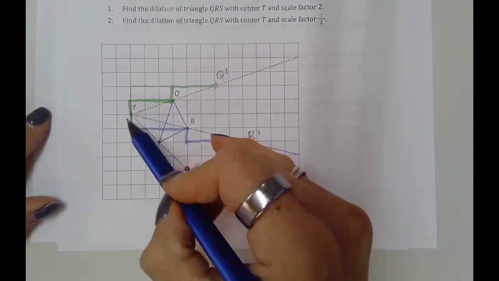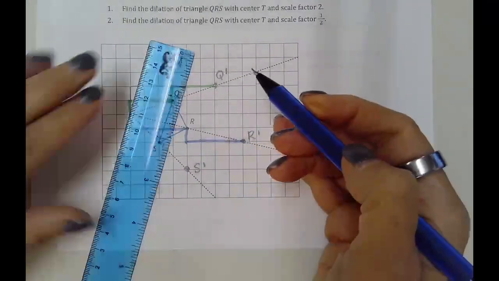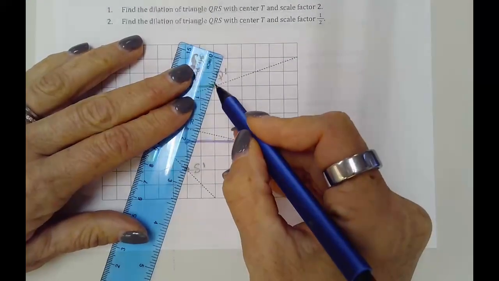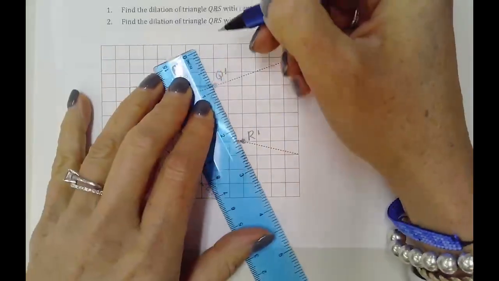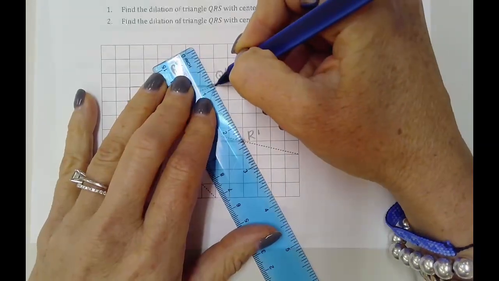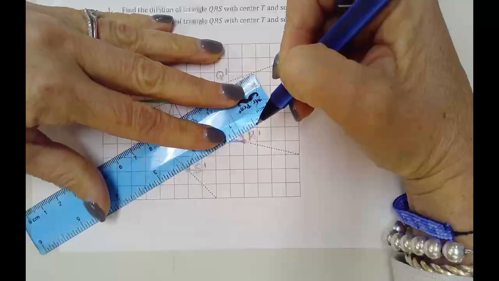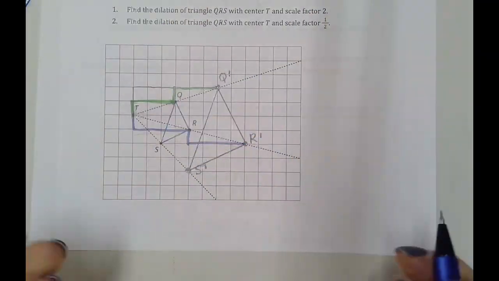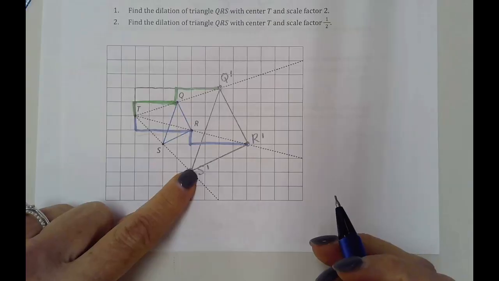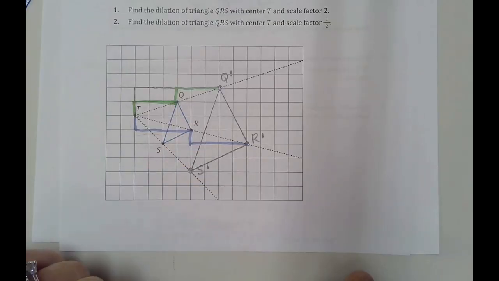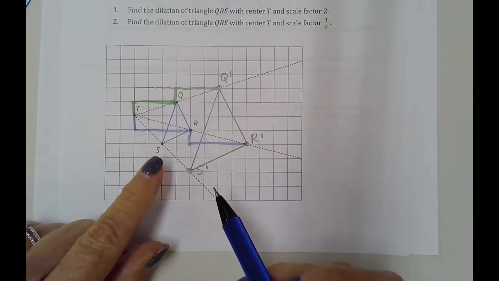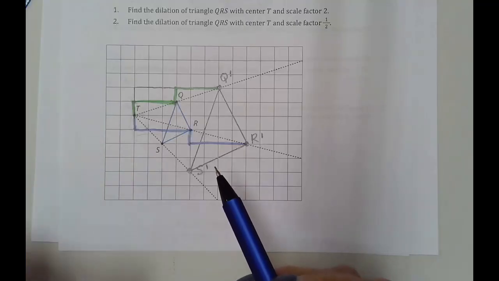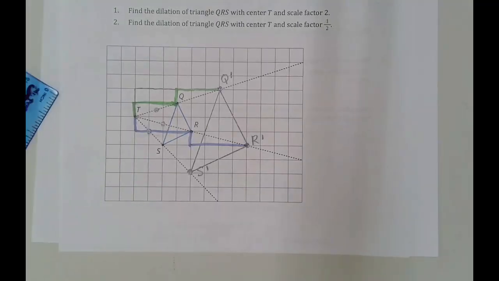Alrighty, it was 2 and 2, and then another 2 and 2. So now I have my new triangle, and I'm going to connect the dots, and I've got my new one. All right, now scale down by a half. I'm not going to show you how I did it. Let's see if we can figure it out on our own.